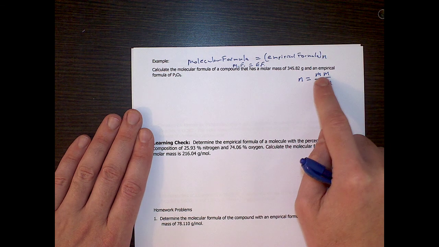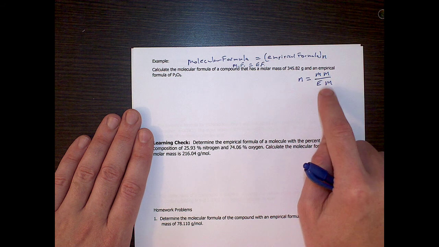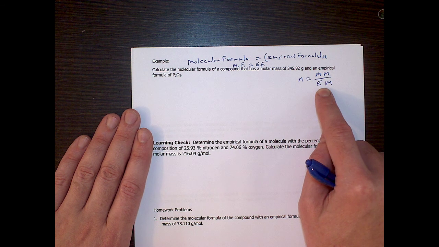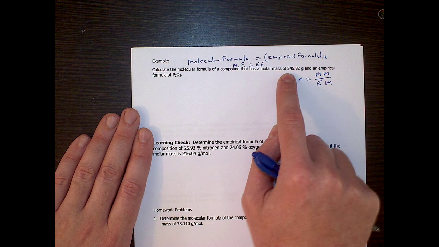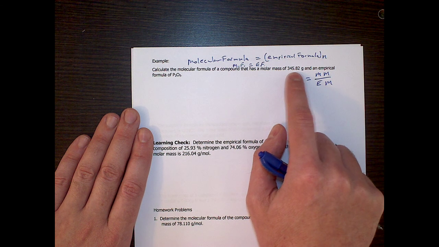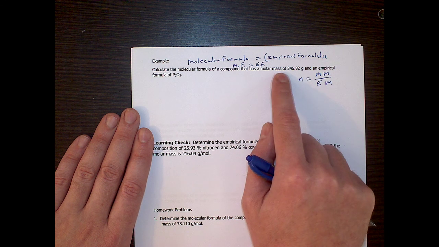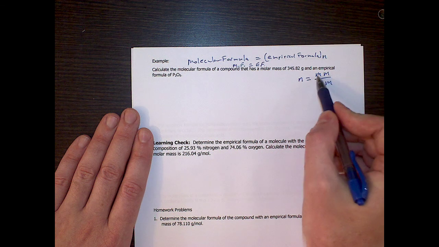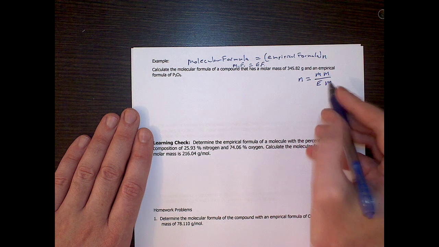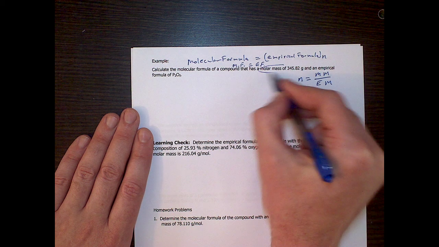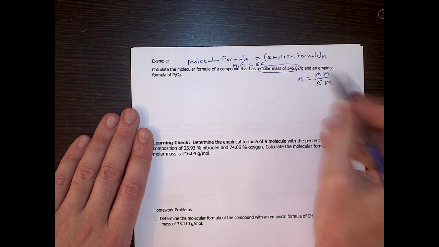I need to know the molar mass of the molecular formula, and I need to determine the empirical mass of the empirical formula. So this here is 345.82 grams. This is our molar mass, so that's going to be our first number that goes on top here. I'm going to identify this as my molar mass. That's going to go up here.